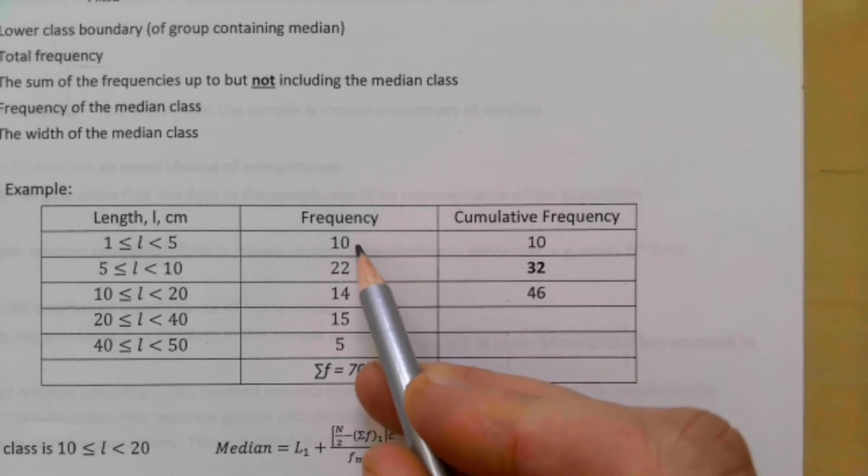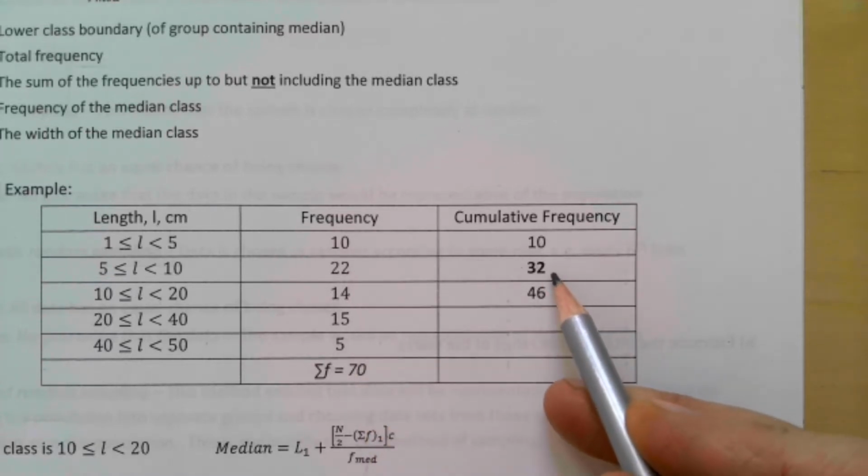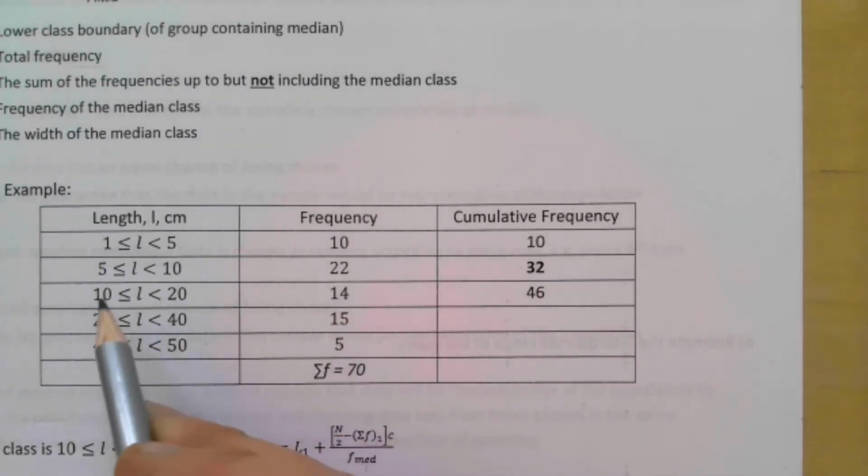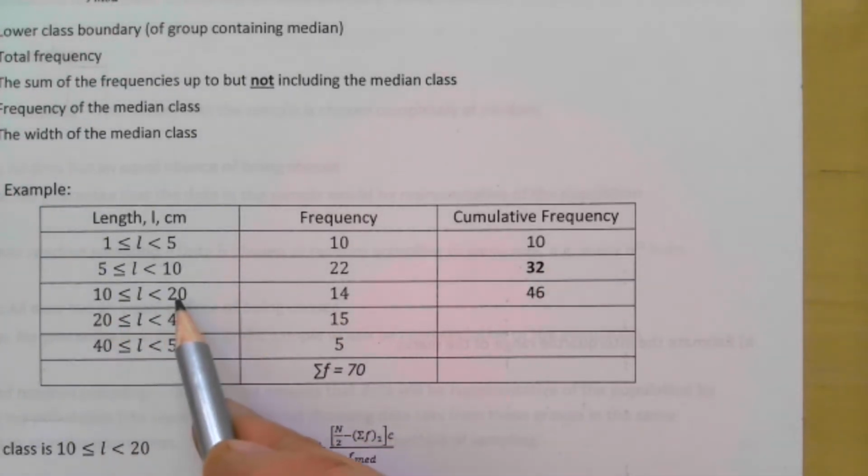So the way we would normally do it is we go, that's the first 10, then we're 22, so that takes us up to 32. That's why we have the cumulative frequency up to here. But we're looking for the 35th one, so it's going to be in this group here. So our median class is 10 to 20.